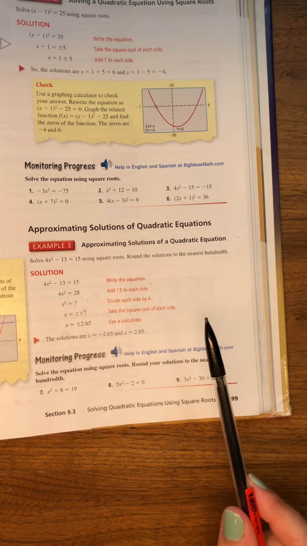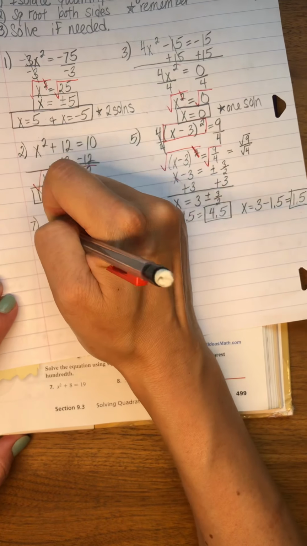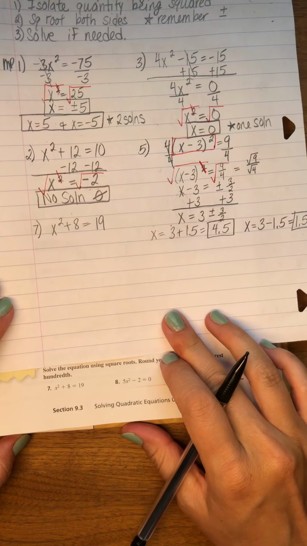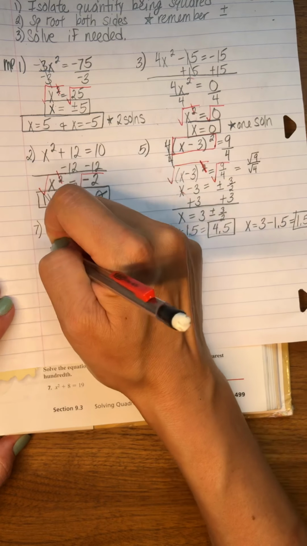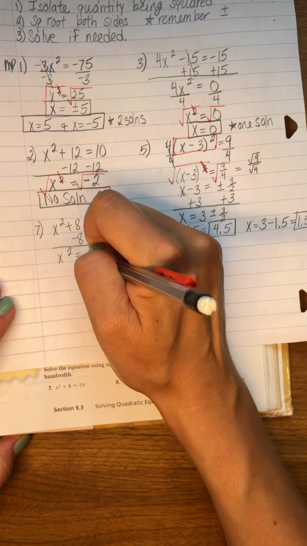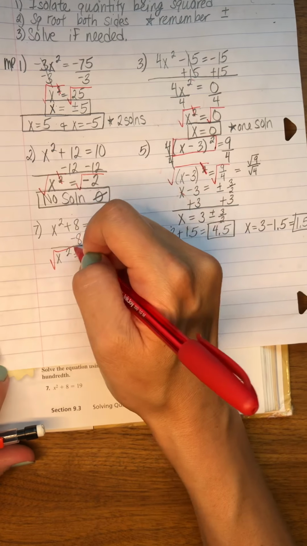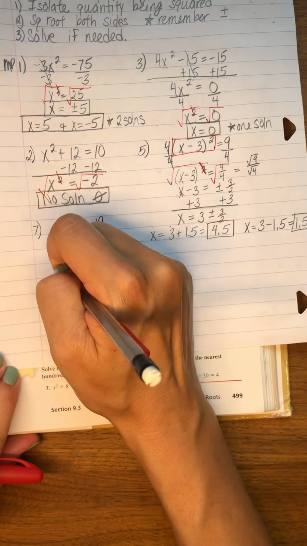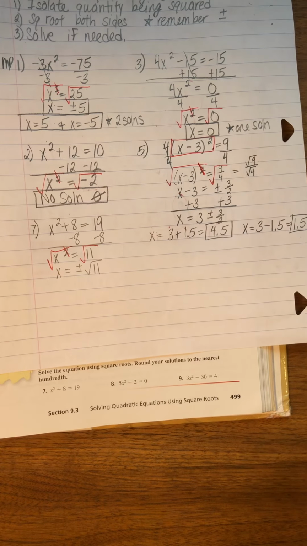Let's do one like this. Let's take a look at monitoring progress number 7. X squared plus 8 equals 19. Okay, we're going to solve for x. So let's start by subtracting 8 from both sides. I get x squared equals 11. Okay, we're going to solve for x. We're going to take the square root of both sides, get rid of that square there. And here I get x equals plus or minus the square root of 11.